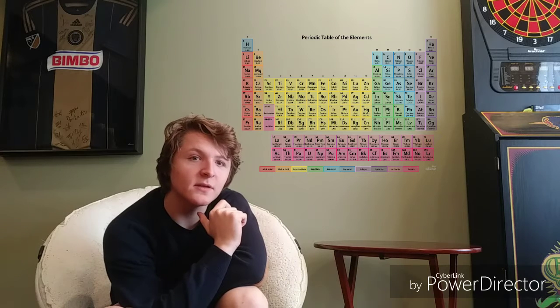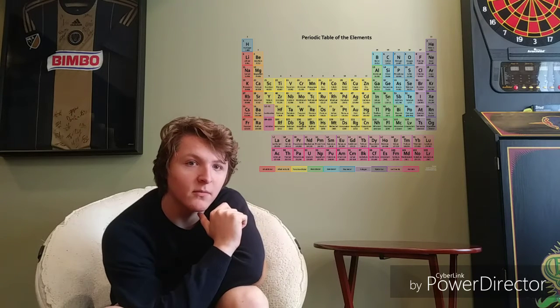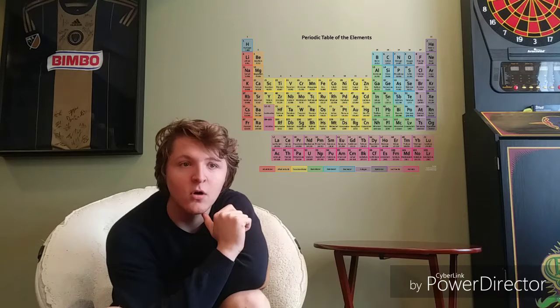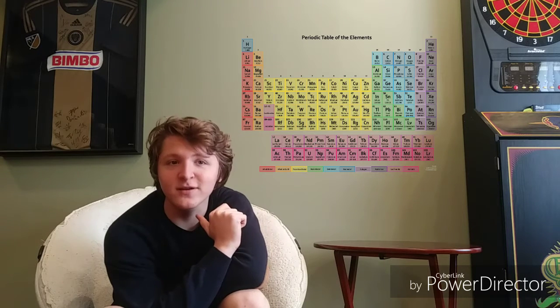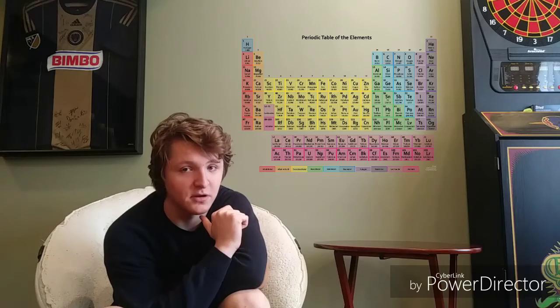Elements are arranged from left to right and top to bottom in order of increasing atomic number. Order generally coincides with increasing atomic mass. The rows are called periods.